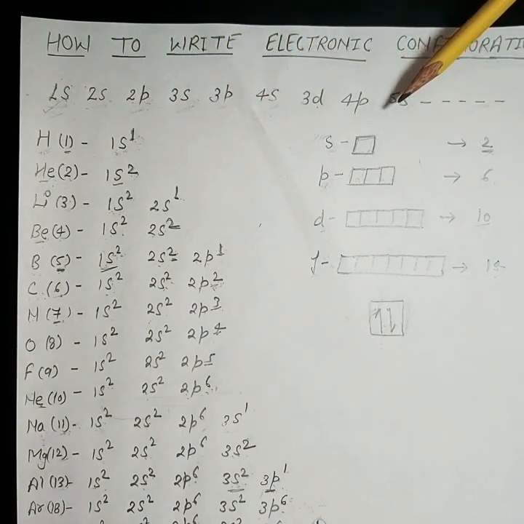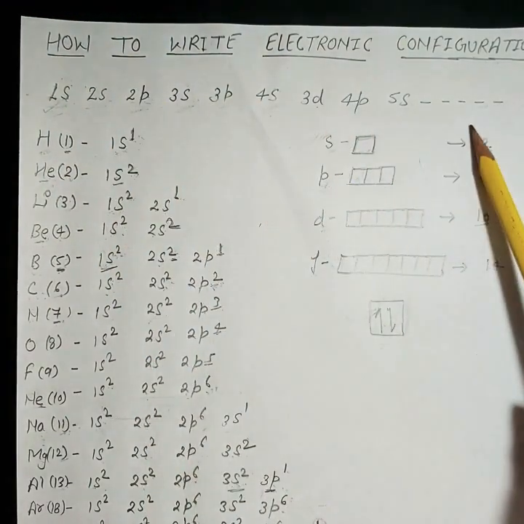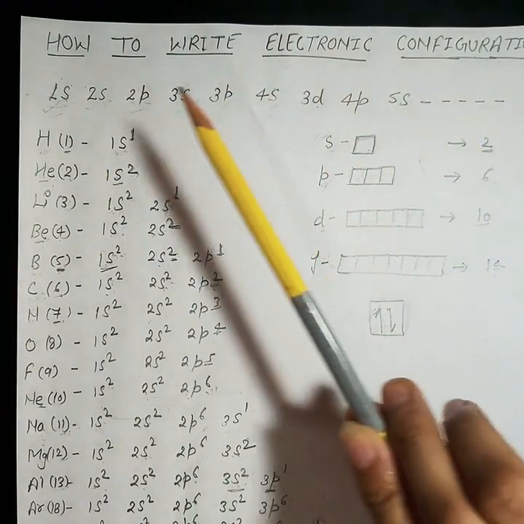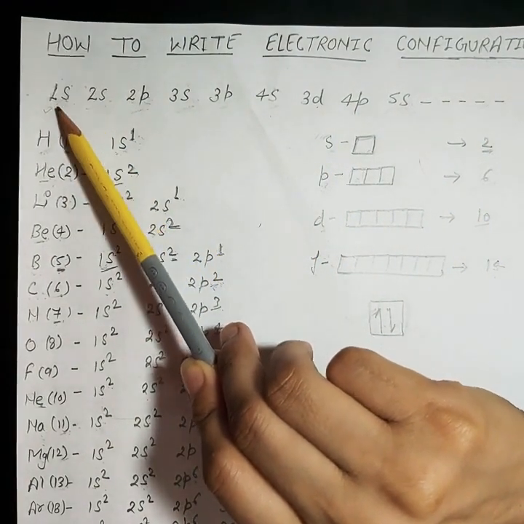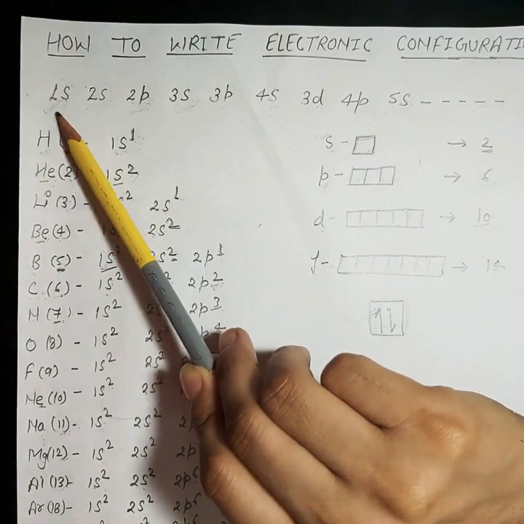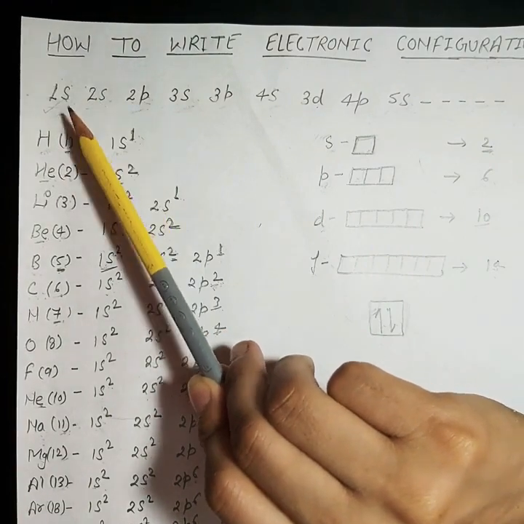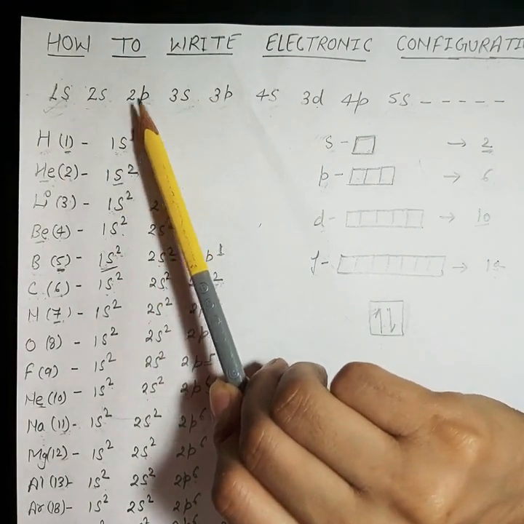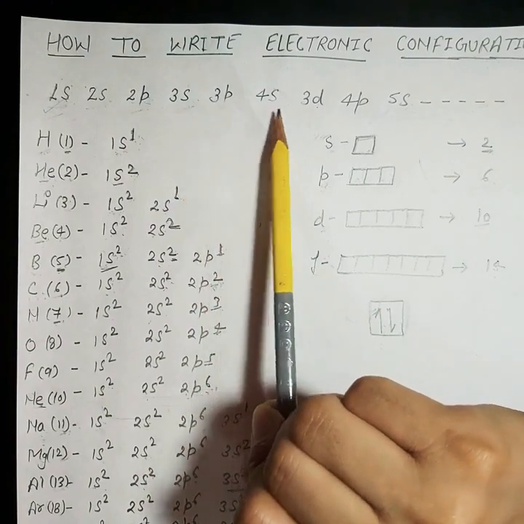So according to Aufbau's principle, if you want to write electronic configuration, you have to follow this order. You will fill electrons in the 1s suborbit first, after that in 2s, after that in 2p, after that in 3s, and so on.